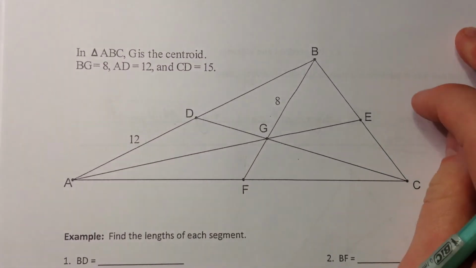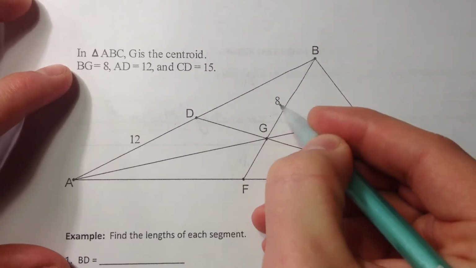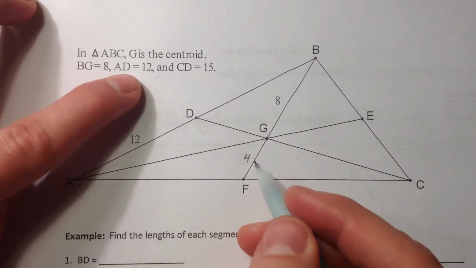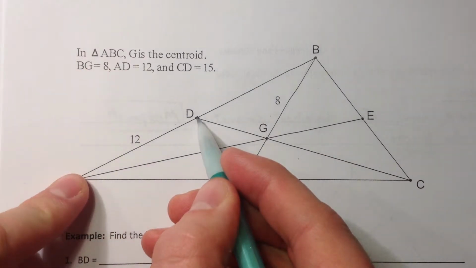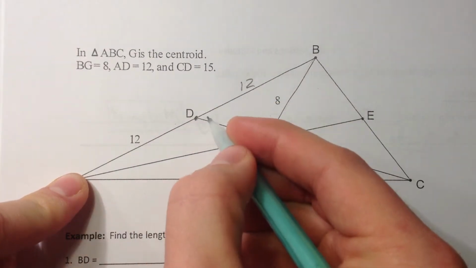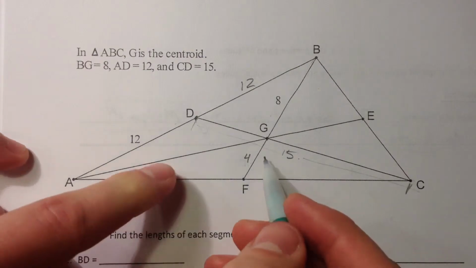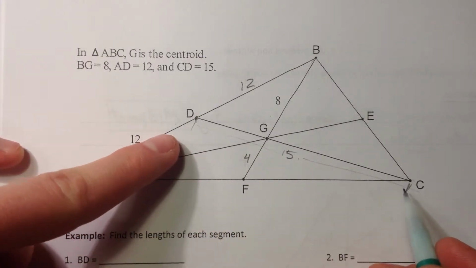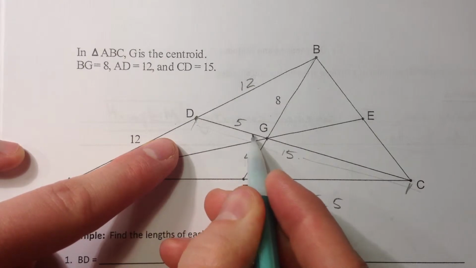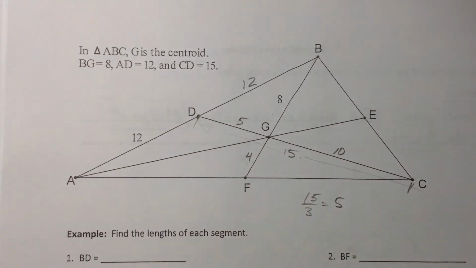We have BG is 8. So centroid to the vertex is 8. And so this side is going to be half as much, 4. AD is 12. And remember these are medians, so we're talking midpoint, so this is 12 as well. CD, this whole thing is 15. So if you split it up into thirds, 15 divided by 3 is 5, so the 1/3 part is 5, and the 2/3 part is 2 times that, which is 10. Notice 5 and 10 make 15.